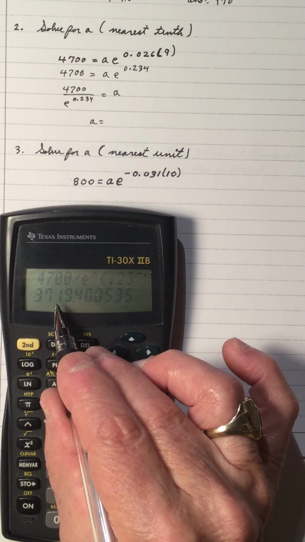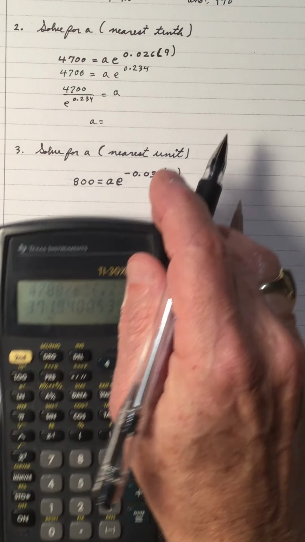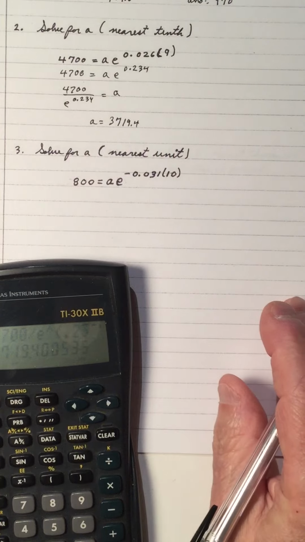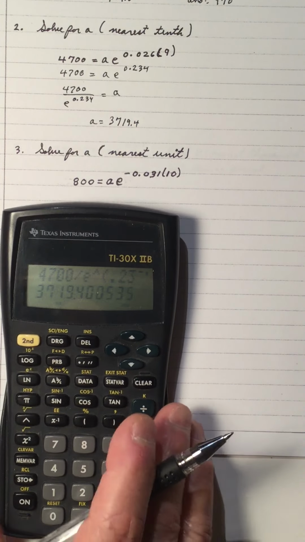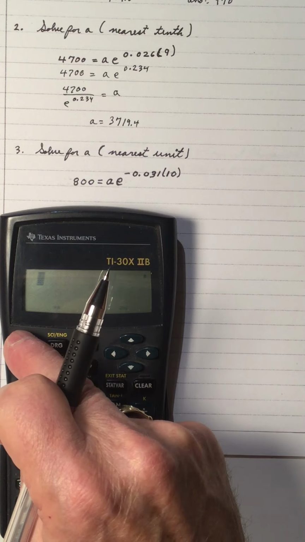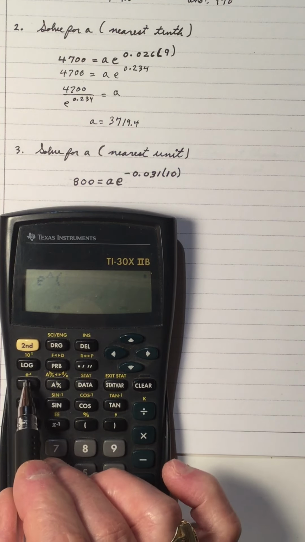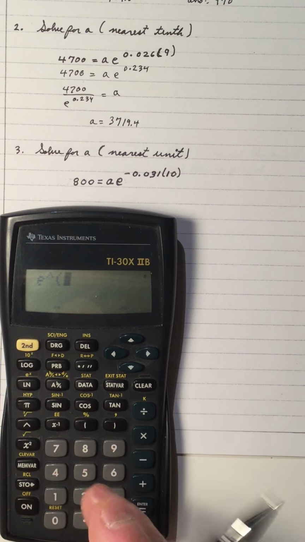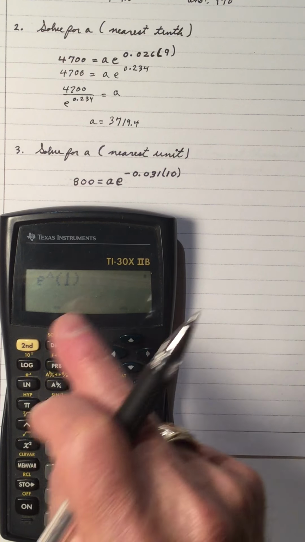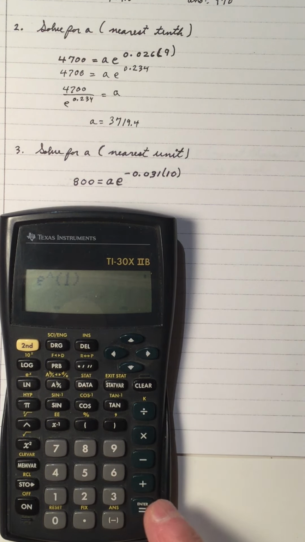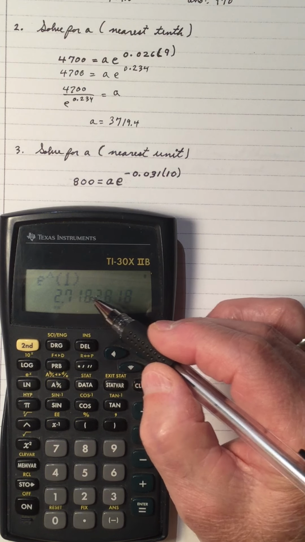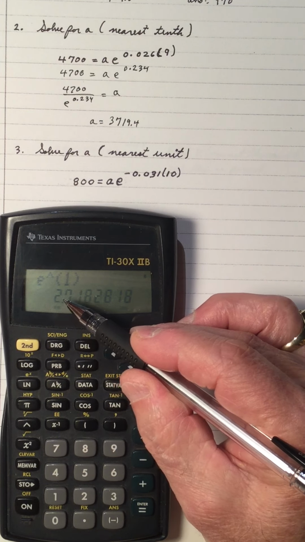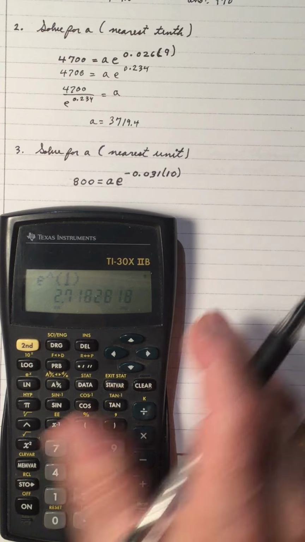So 3719.4 is to the nearest tenth. So just practicing with your calculator. Remember, if you want e, it's second function ln, because my Texas Instruments calculator has e to the x right here. If I raise it to the 1 power, e to the 1 is 2.7182818, and it keeps on going. I know that e is 2.72 rounded off to the hundredths.